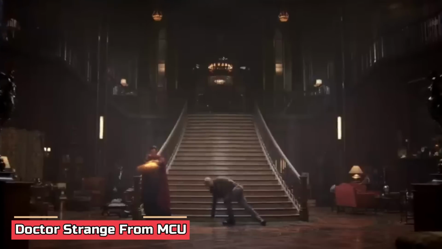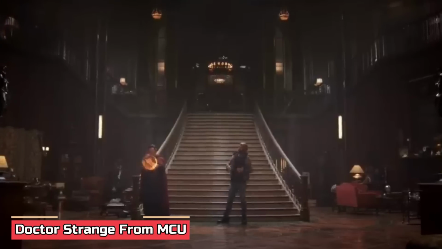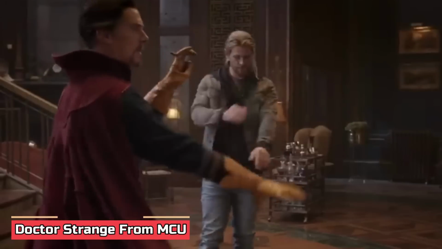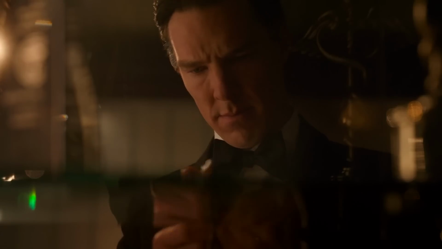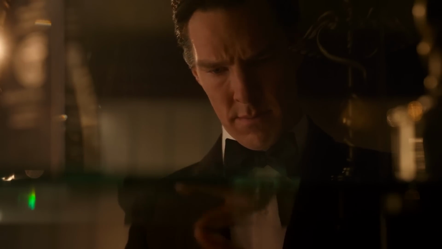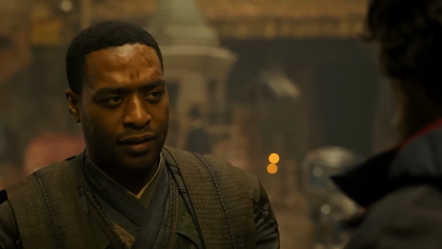Doctor Strange from MCU. Doctor Strange in the Marvel Cinematic Universe is a unique and complex character. Initially a brilliant but arrogant neurosurgeon, Stephen Strange's life took a dramatic turn after a car accident left him with serious nerve damage to his hands, ending his surgical career. Desperate for a cure, he sought help at Kamar-Taj and began his journey into the mystic arts.